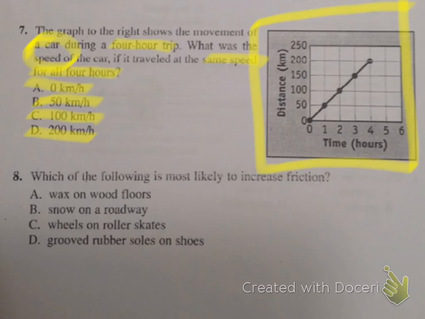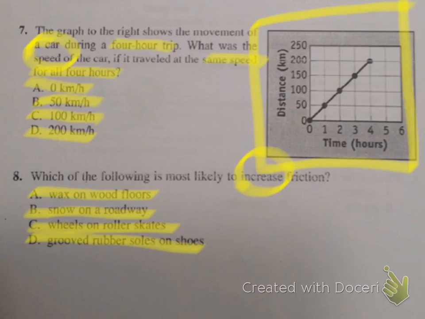Question number 8. Which of the following is most likely to increase friction? Think about what the word increase means. Increase versus decrease. Increasing friction. Choice A, wax on a floor. B, snow on a roadway. C, wheels on roller skates. Or D, grooved rubber soles on shoes. Which of these will increase friction?